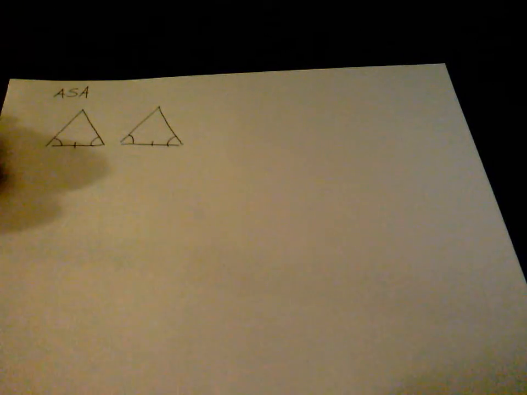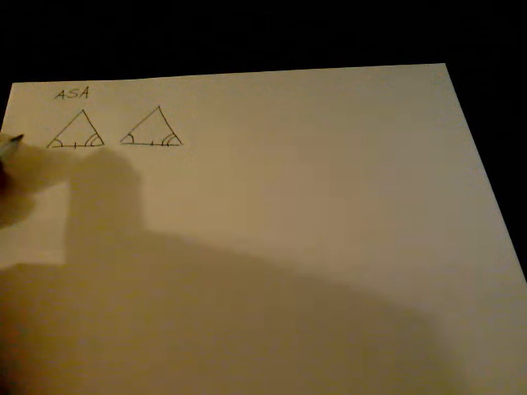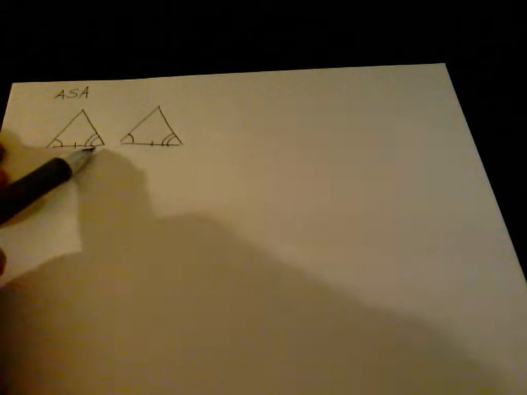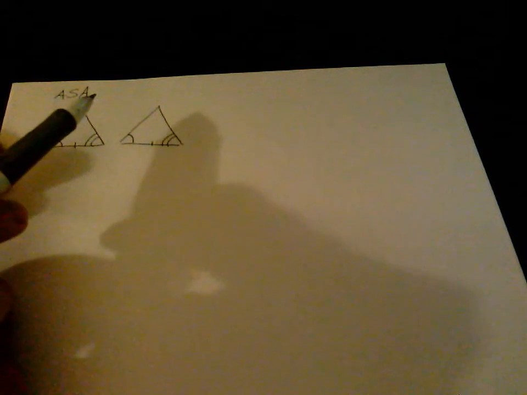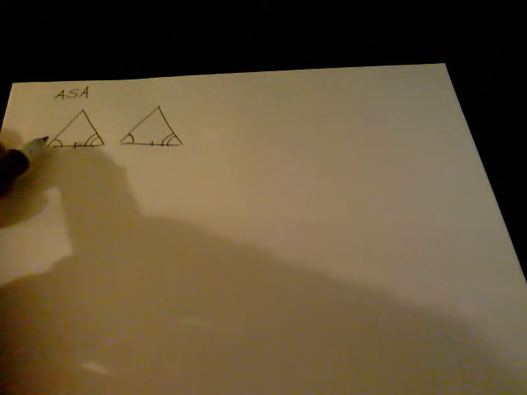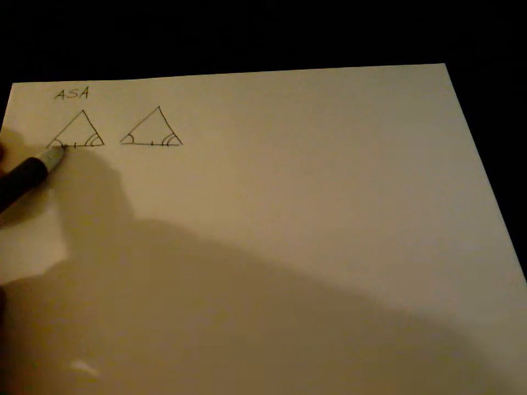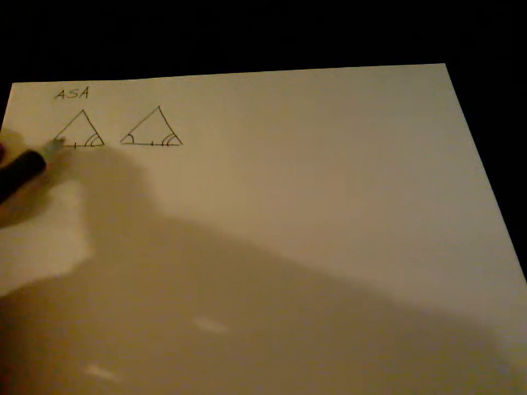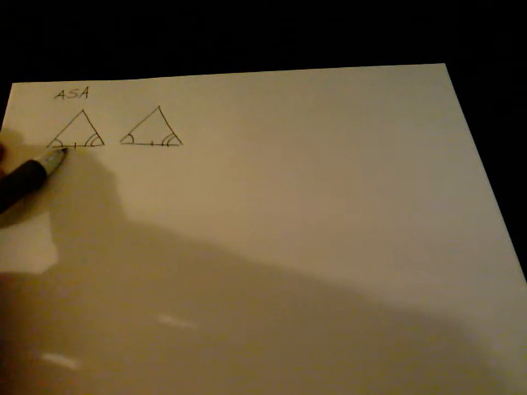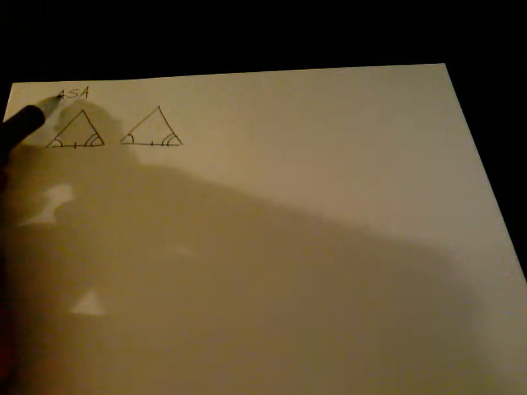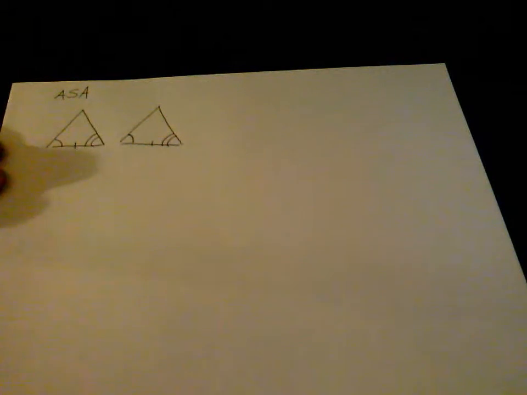As you can see here, let me put little two tick marks here. It goes angle, side, angle. Now for it to be angle, side, angle, the side has to be in between the two angles. I mean, the side that the two angles share should be the side that is marked. So angle, side, angle is one of them.